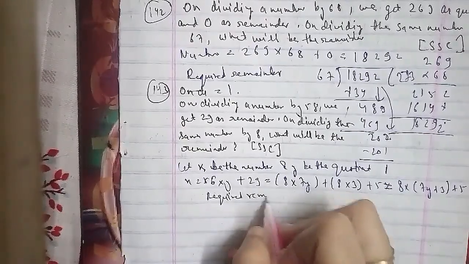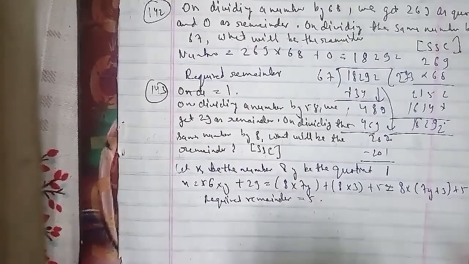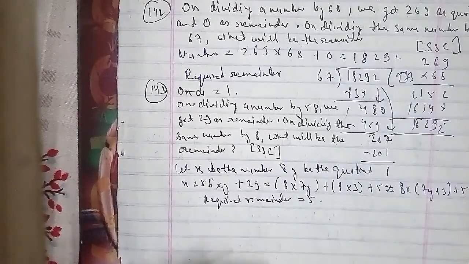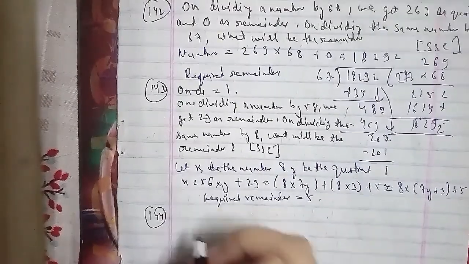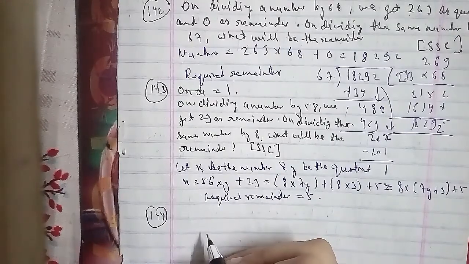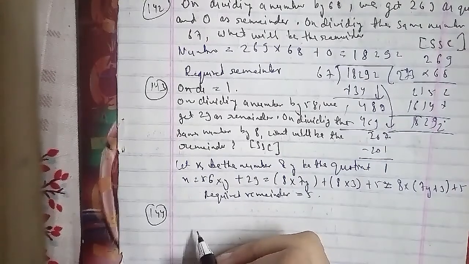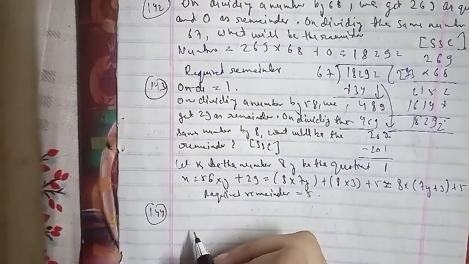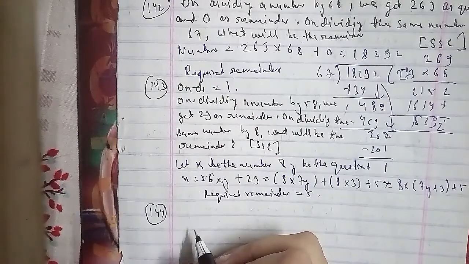equals 5. Now we will go ahead with the next question, which is the 144th question of the session. The question is: on dividing a number by 357, we get 39 as remainder. On dividing the same number by 17, what will be the remainder?